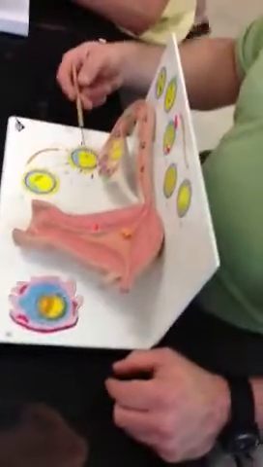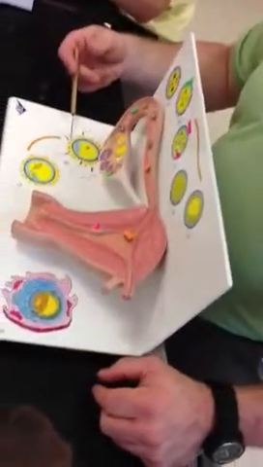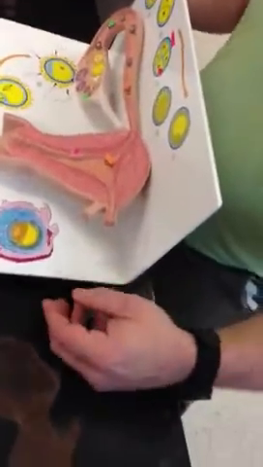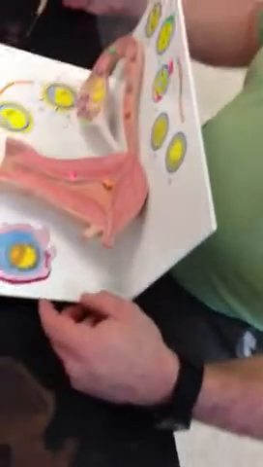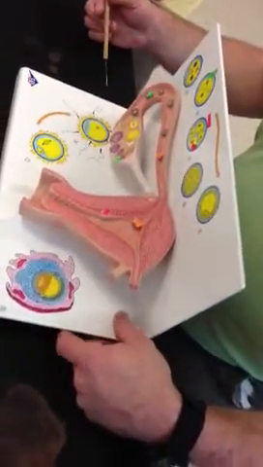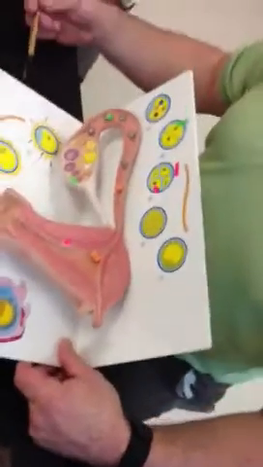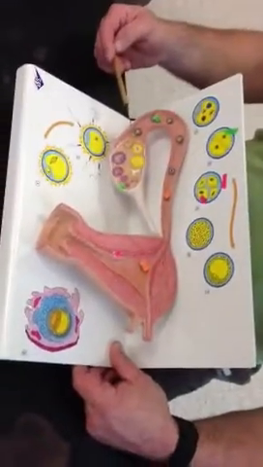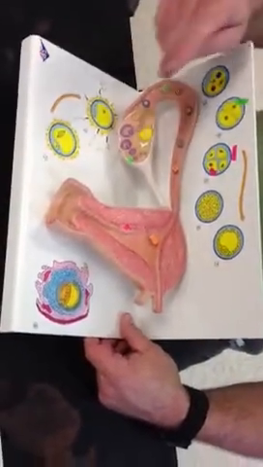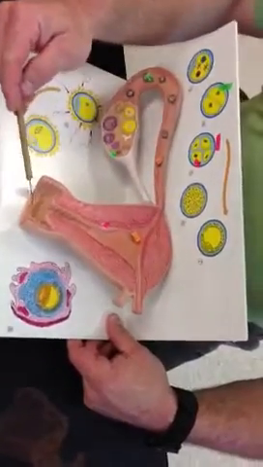It's got pictures too. And some of the pictures are depicting the same stuff as the three-dimensional model. So first off, what the heck is this? It's a uterus and an ovary and a fallopian tube. Right, it's a uterus and a right ovary. And you've got a little bit of the vagina here.